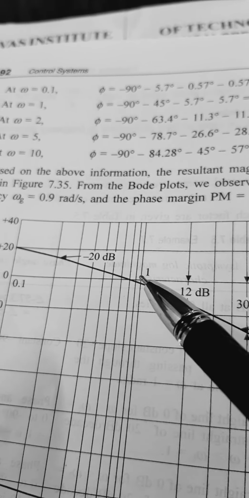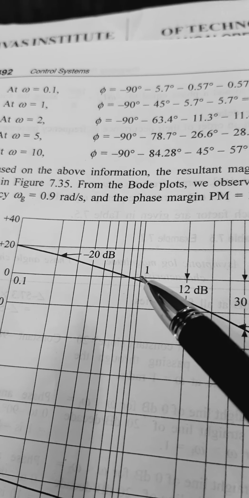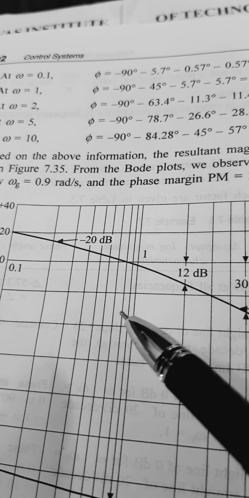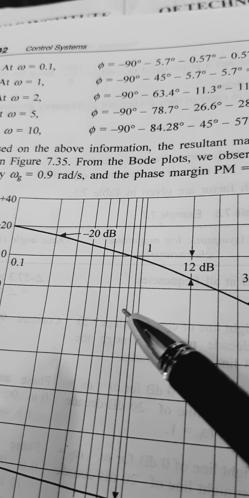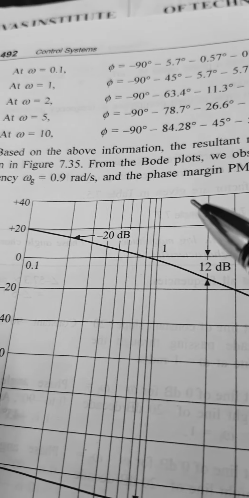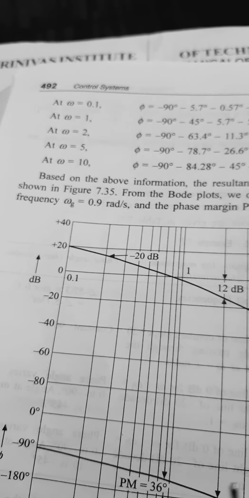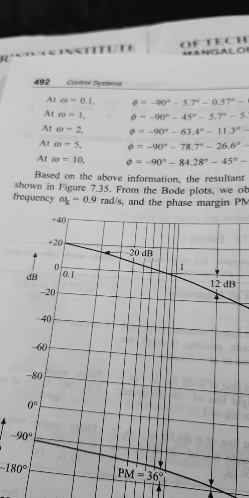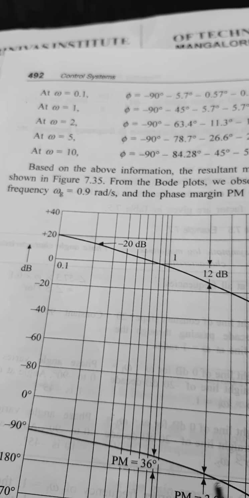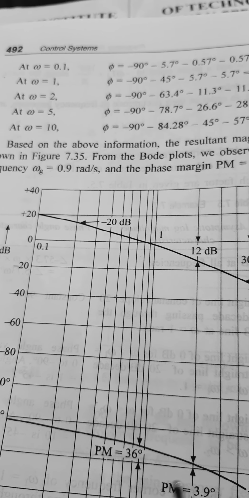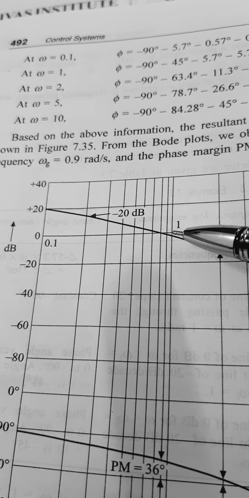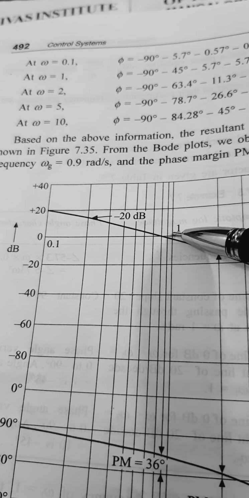So till 1 it is minus 20 dB per decade. Till 1, this line should pass through this one.